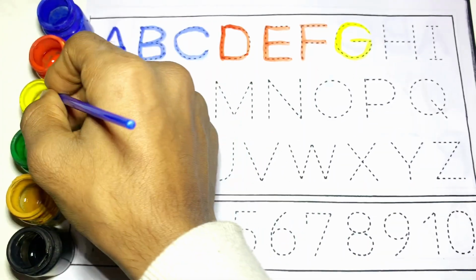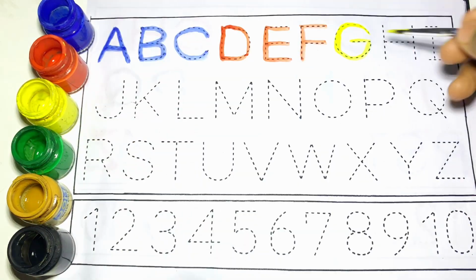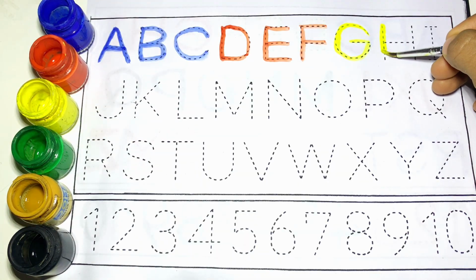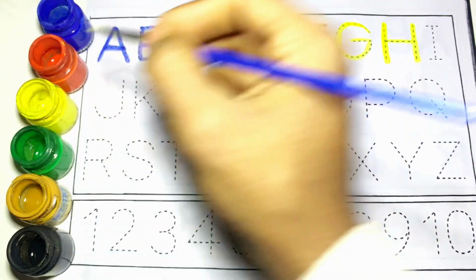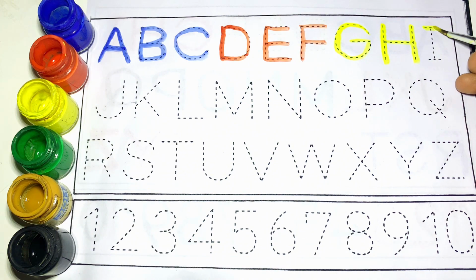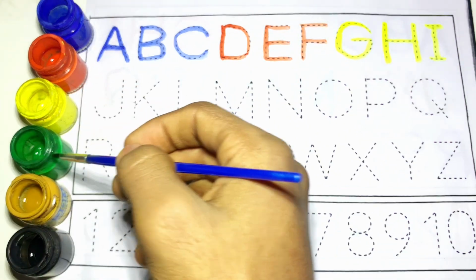Kids, again use yellow color and draw H. H is for hand. Kids, again use yellow color and draw I. I is for ice cream. Kids, next J. J is for joker, and use green color.